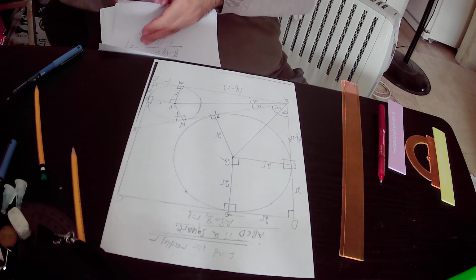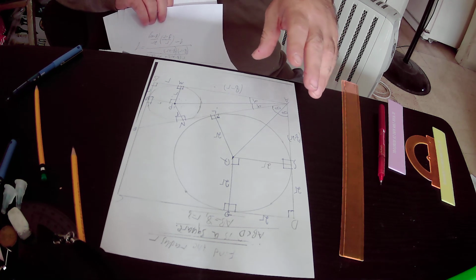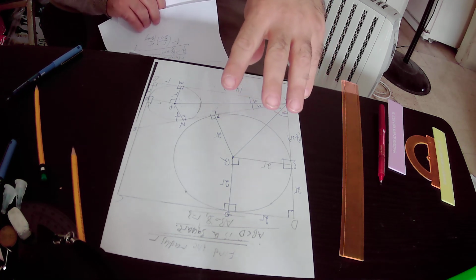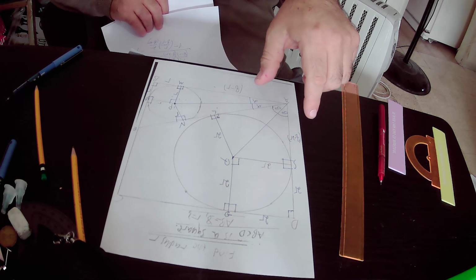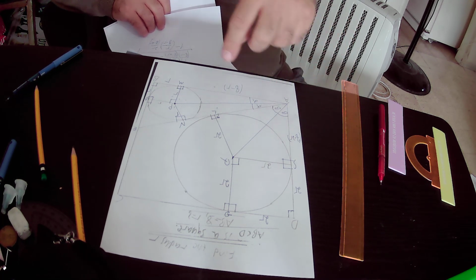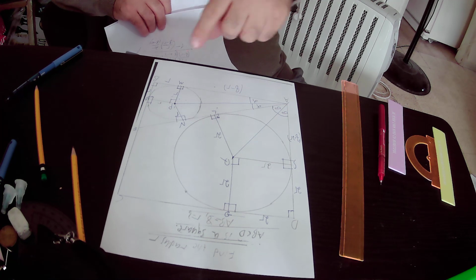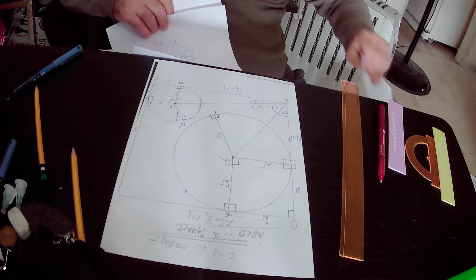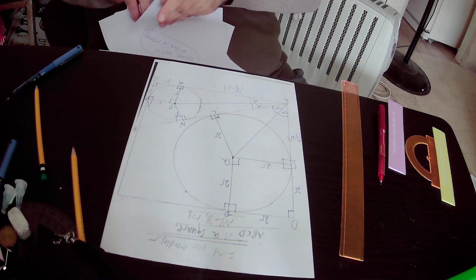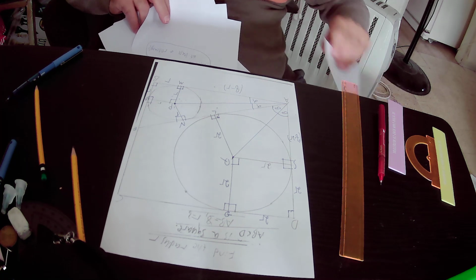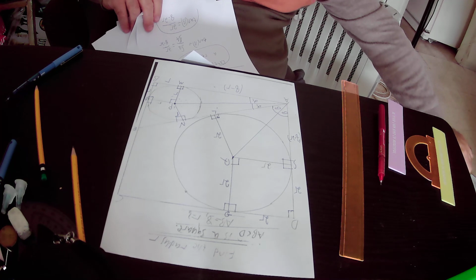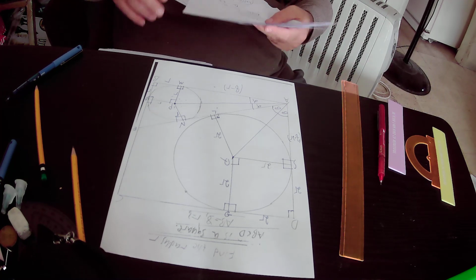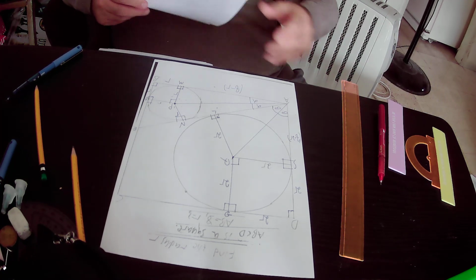We have the big circle inside the square, and the radius of the big circle equals 2 times r, and the radius of the small circle equals r. And we want to find out the value of r.